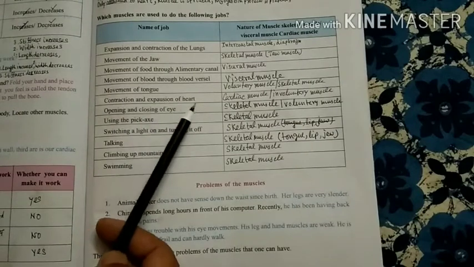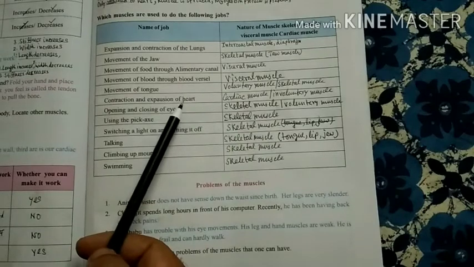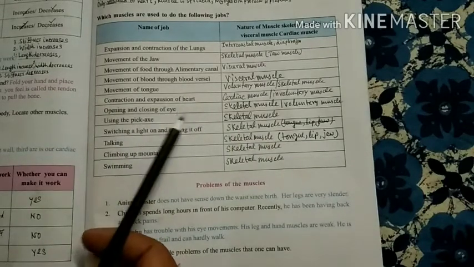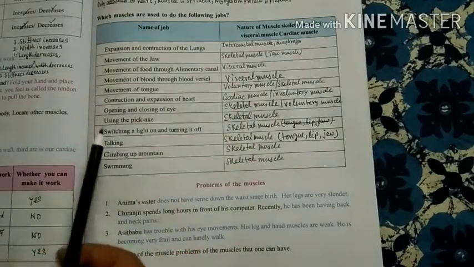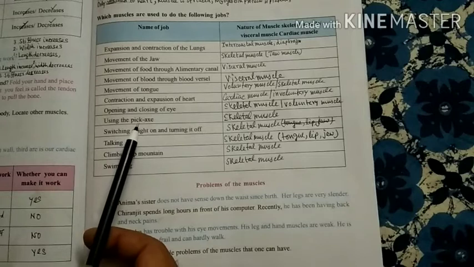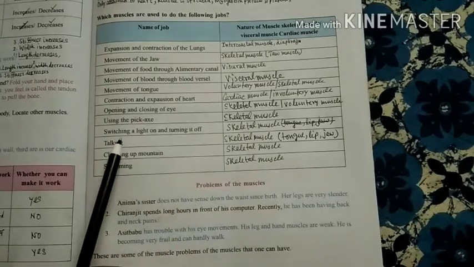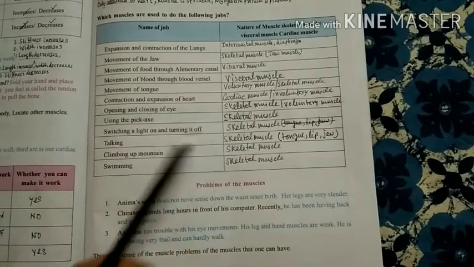Contraction and expansion of heart, cardiac muscle, that is involuntary muscle. Cardiac muscle is also striated muscle. Opening and closing of eyes, skeletal muscle, voluntary muscle. Using pickaxe, skeletal muscle, striated muscle, voluntary muscle. Switching a light on and turning it off, skeletal muscle.